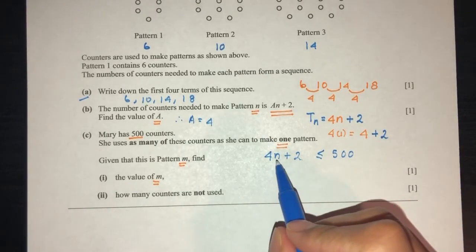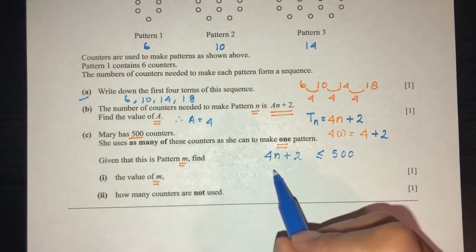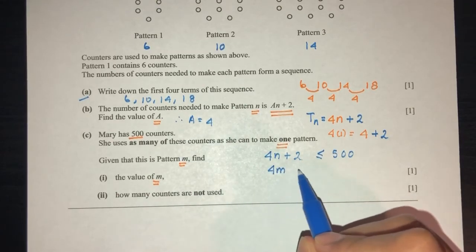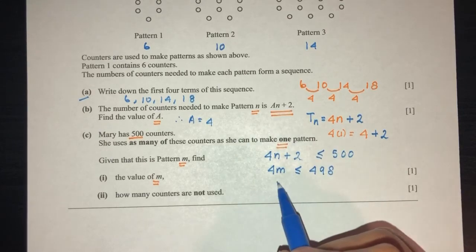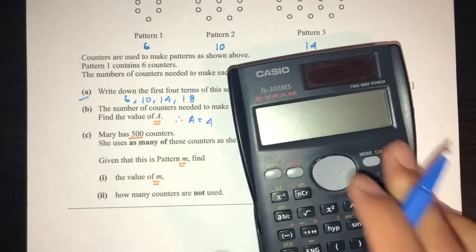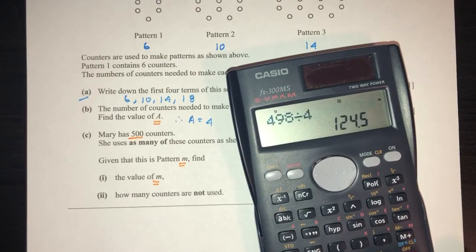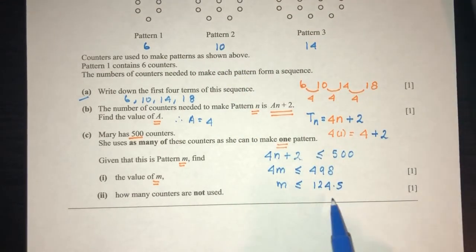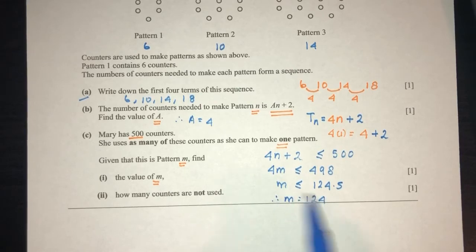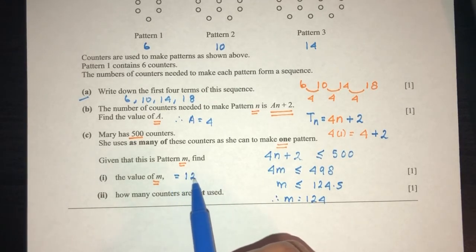Now let's find the value of m. So we know here it is m. That will be 4m plus 2, and that will be less than or equal to 500. So 4m is less than or equal to 498, so m has to be less than or equal to 498 divided by 4. That will be 124.5. But now, of course, you cannot take decimal values. You have to take the integer value previous to this number. So m will be 124. That will be your answer right here.